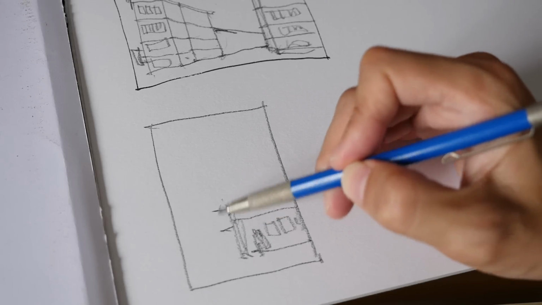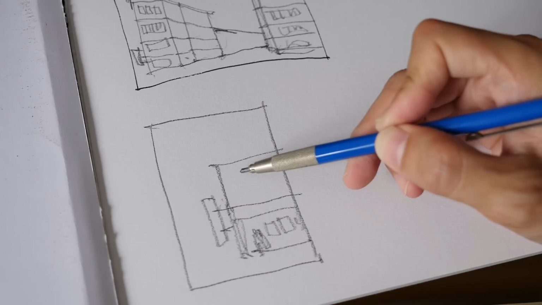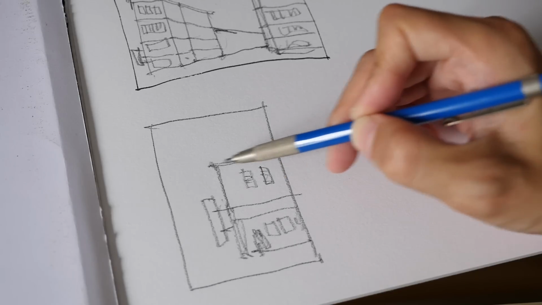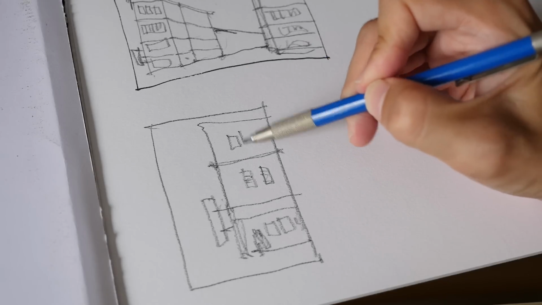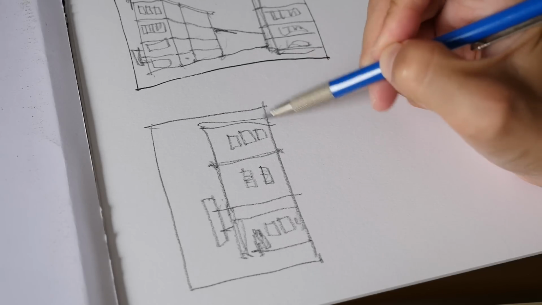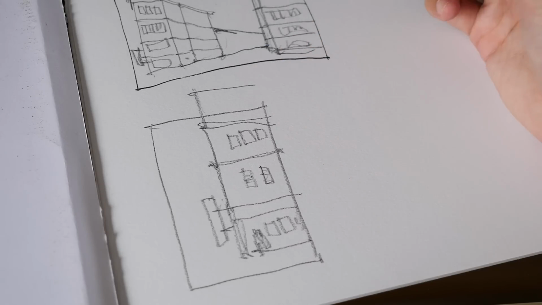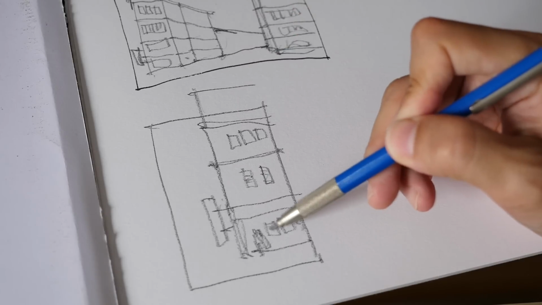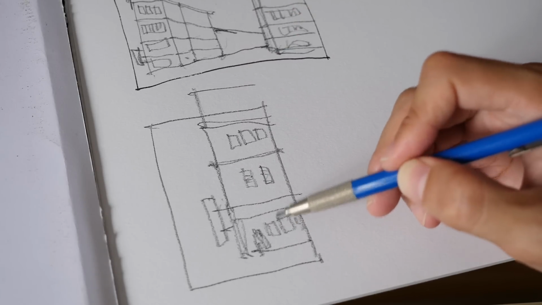The signboard here. So let me start with the second story, which is also about the same height as the ground floor. And then the third story. And by the time I come up to the 4th floor, I've run out of space. That's because I misjudged the size of the first window that I drew just now.